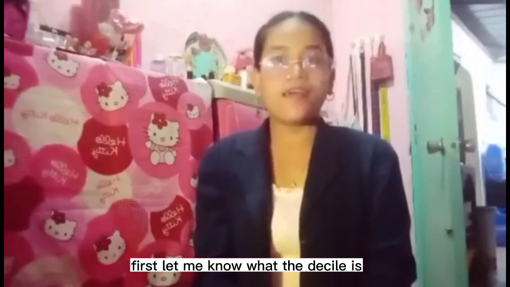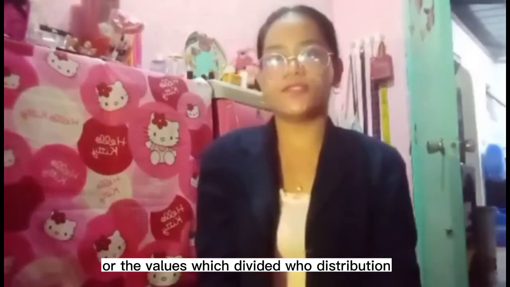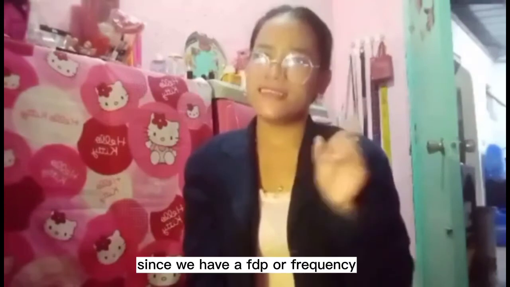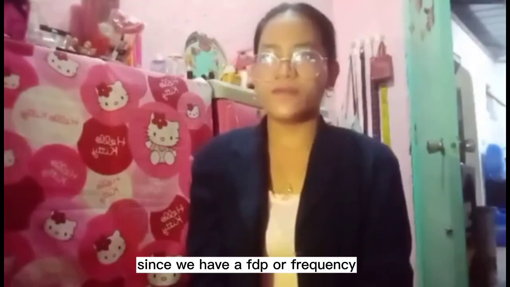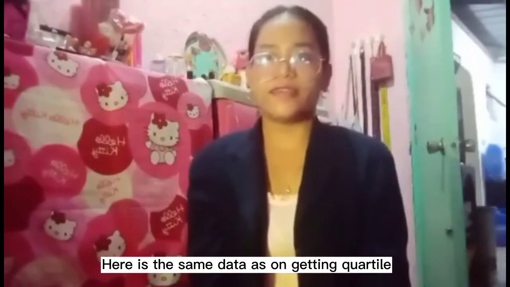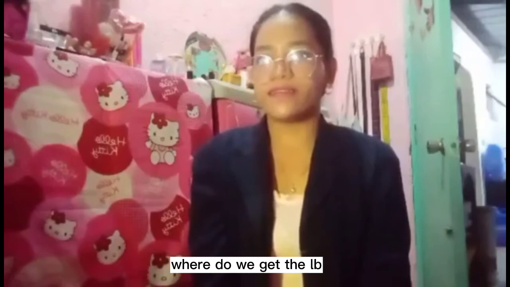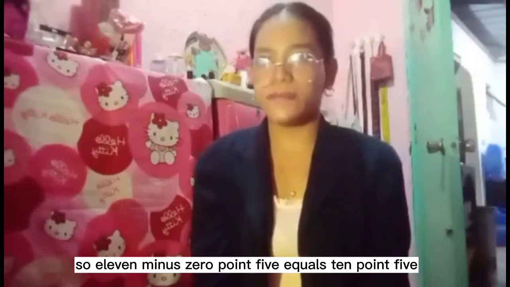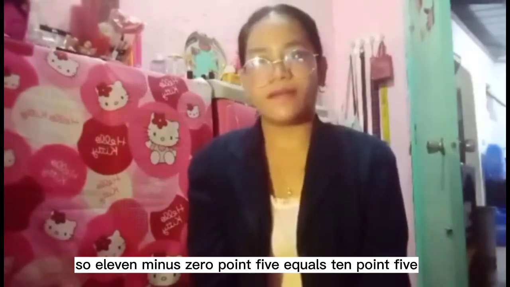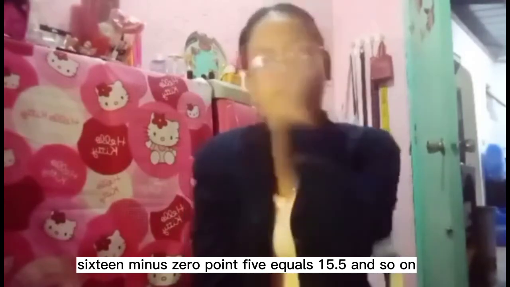For decile, first let me know what the decile is. Deciles for group data are the values which divide the whole distribution into equal parts. Since we have an FDT or frequency distribution table here, the given data is the same as in getting quartiles, and if you are asking how to get or where do we get the LB, which is the lower boundary: 11 minus 0.5 equals 10.5, 16 minus 0.5 equals 15.5, and so on.